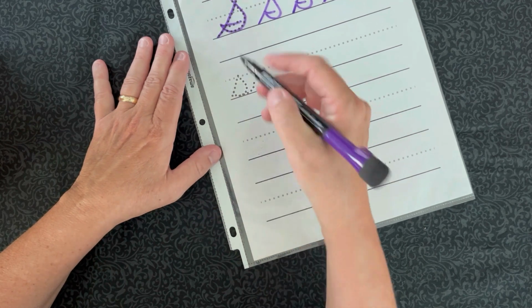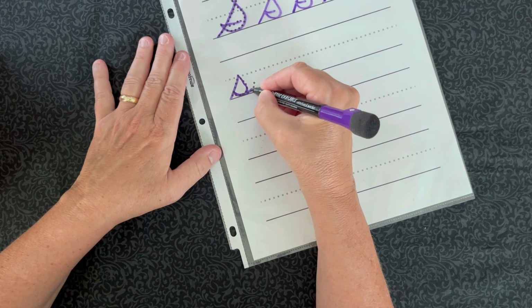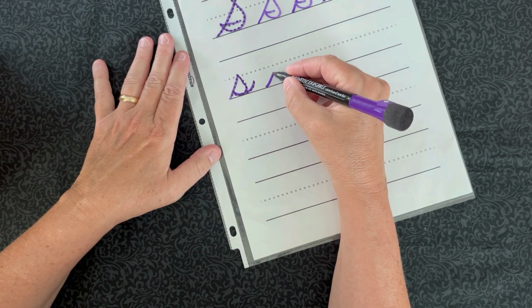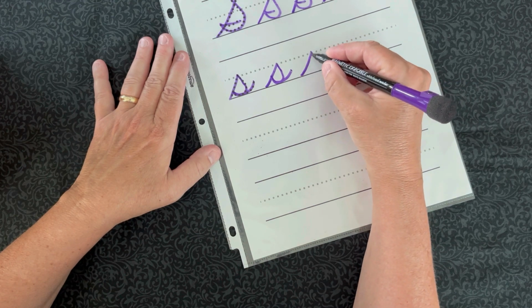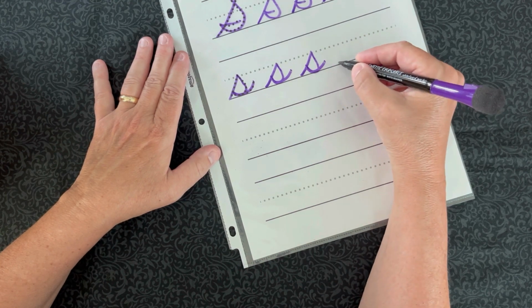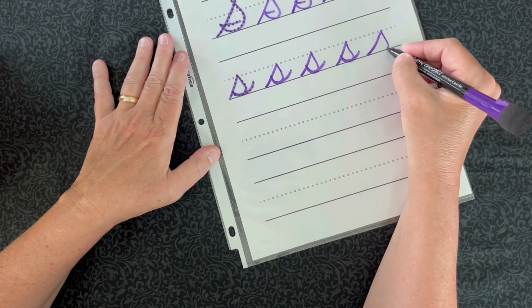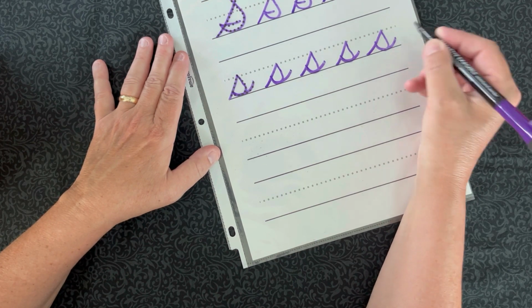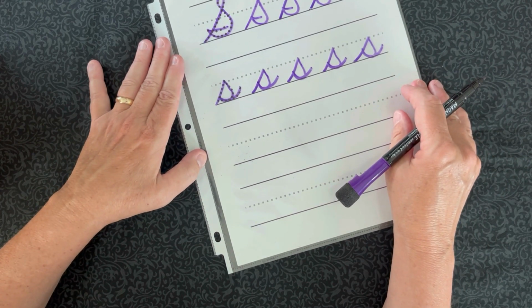Lowercase s, starting at the baseline, little line up, bump, tail, little line up, bump, tail. Now you've completed letters M through S.